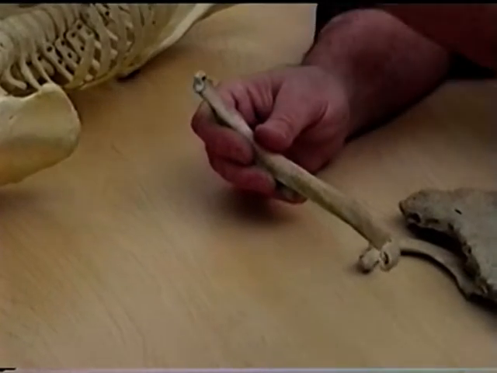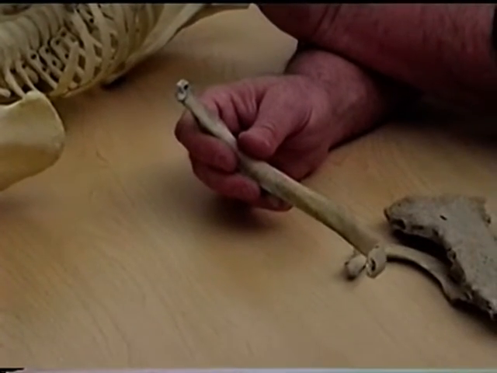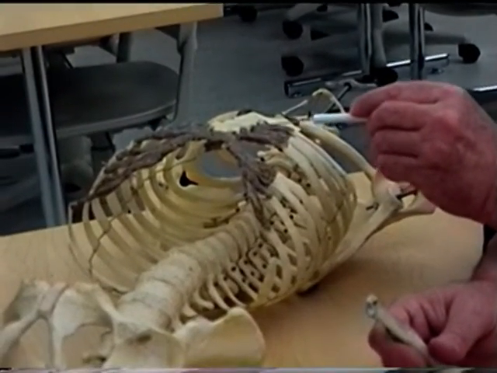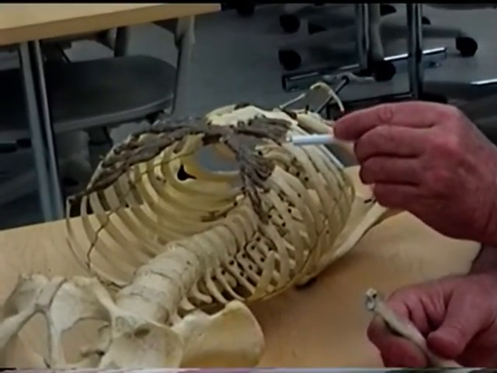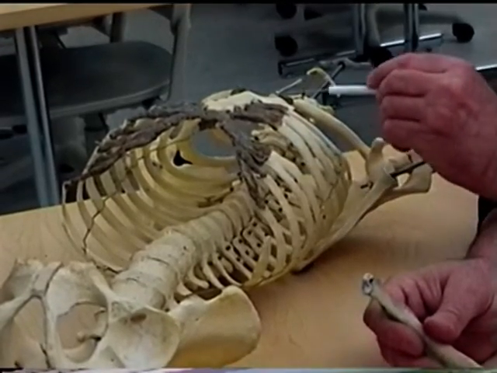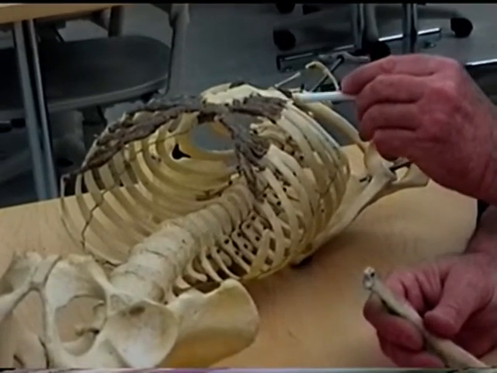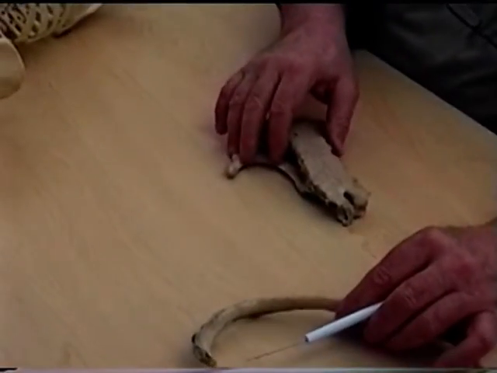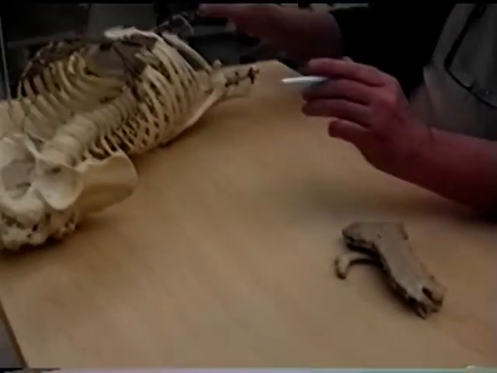So if we go back to the articulated skeleton over here, then what we would see is all of this dark material is representing hyaline cartilage. And we would see how the ribs are attached to that. So that allows us to actually divide our ribs into groups.